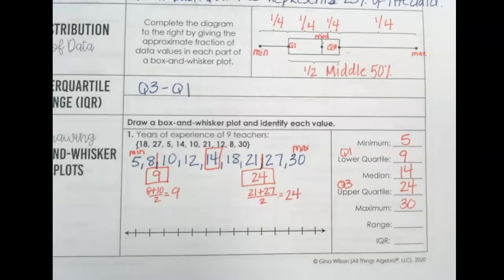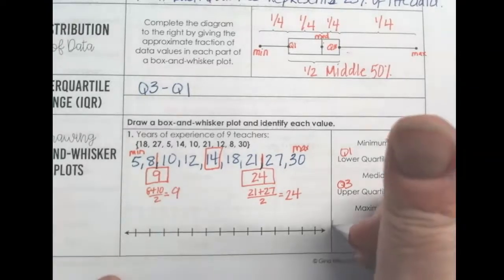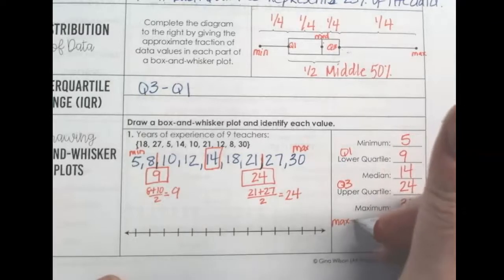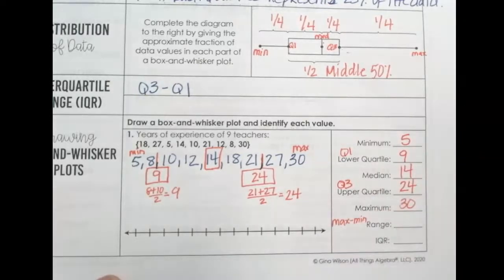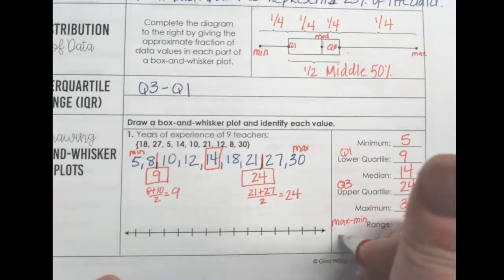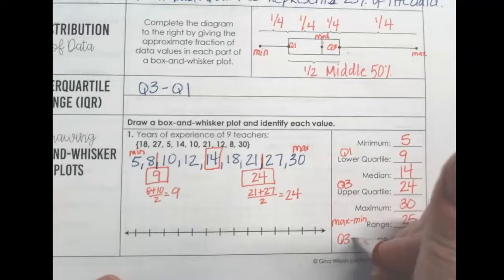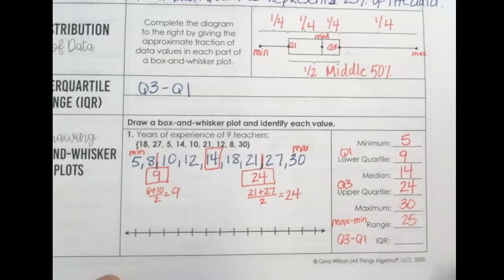Now, to find the range, we talked about the range. Remember, that's your largest number minus your smallest number. So we have 30 minus 5, so my range is 25. And your IQR is the quartiles, because it says quartile in it, so you want to use quartiles to find it. Q3 minus Q1, so Q3 is 24, Q1 is 9, and 24 minus 9 is 15.